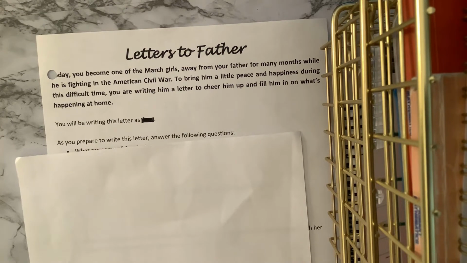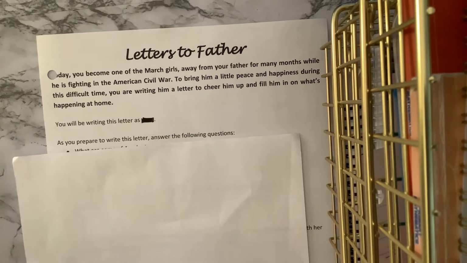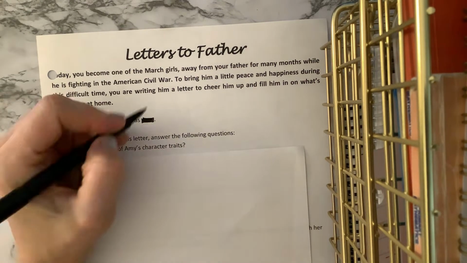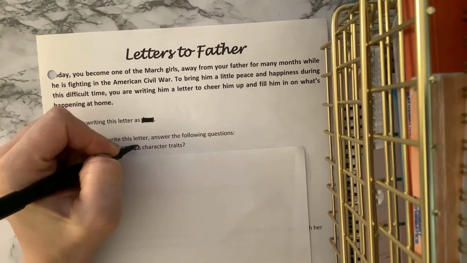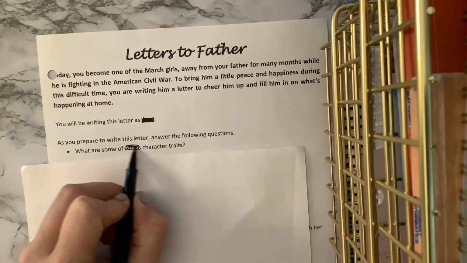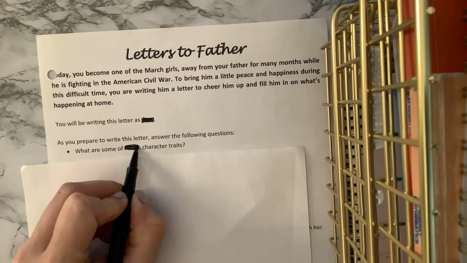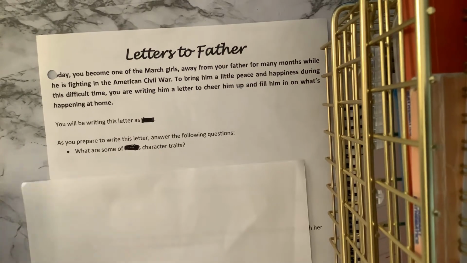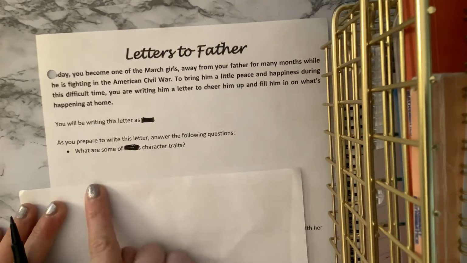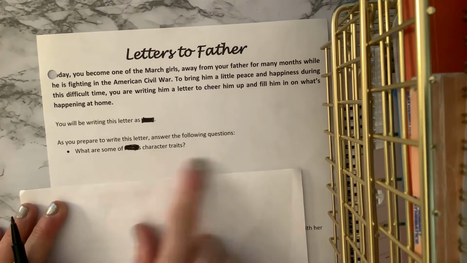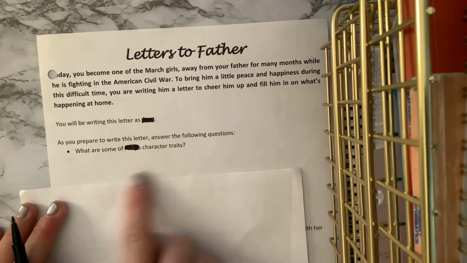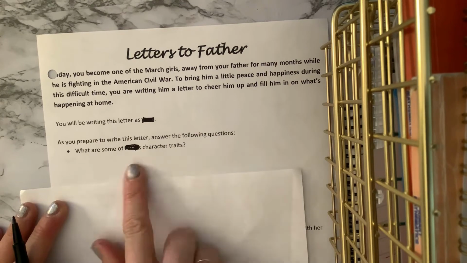So we're going to do two parts. This part is the brainstorming part of it. This is going to help you prepare to write this letter. So as you prepare to write this letter, answer the following questions, okay? Fill in the blanks: what are some character traits? So you're going to write this out. You're going to write shy or angry or excited or romantic or whatever, right?